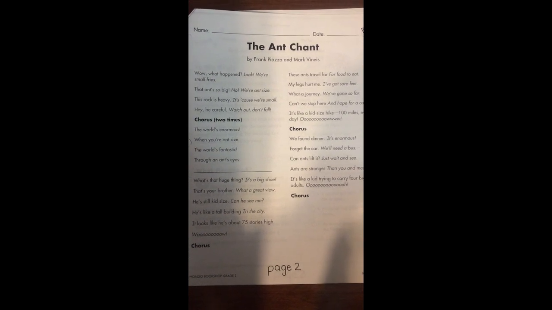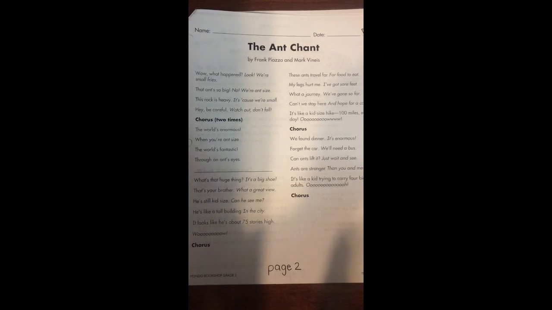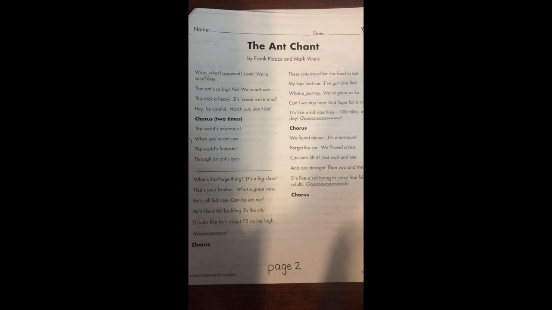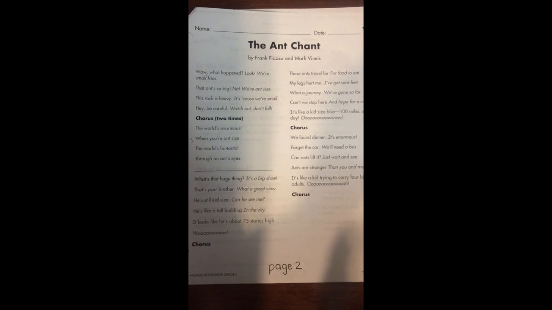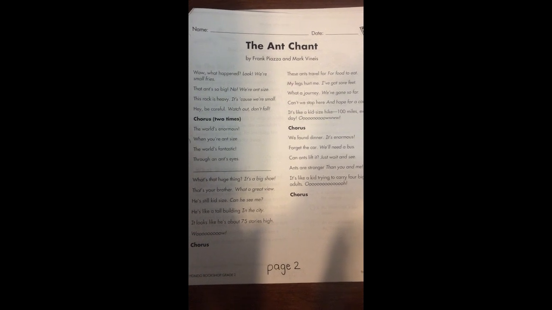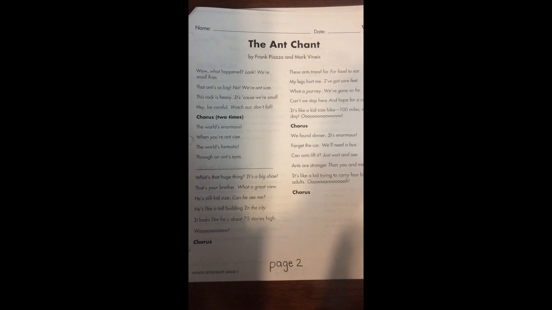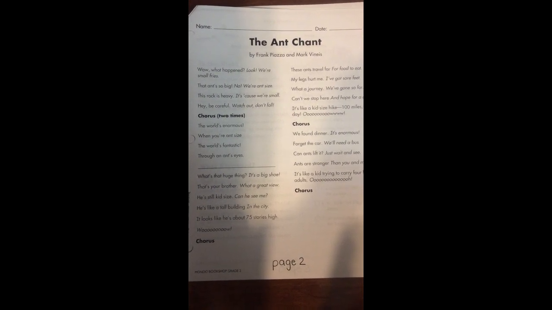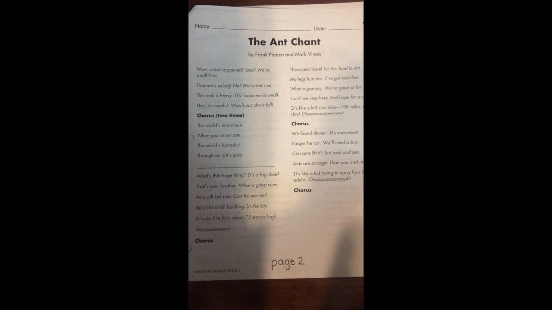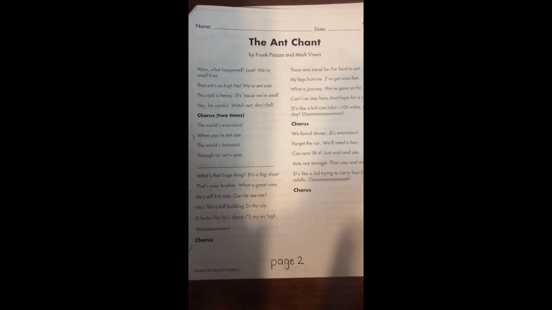For example, the fact that ants travel far for food to eat, and that they can lift things more than twice as heavy as they are. But the connection that I really hope that you made was that the perspective of the reader was the same with both texts. In both texts, the reader was asked to think like an ant and think as if they are the size of an ant. So I hope you made those connections and maybe more.